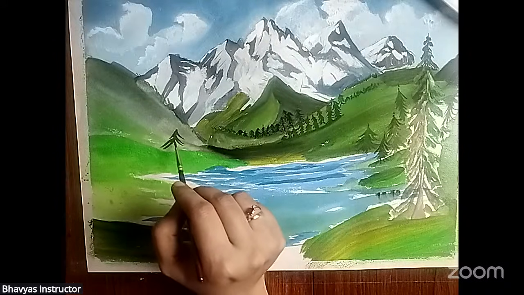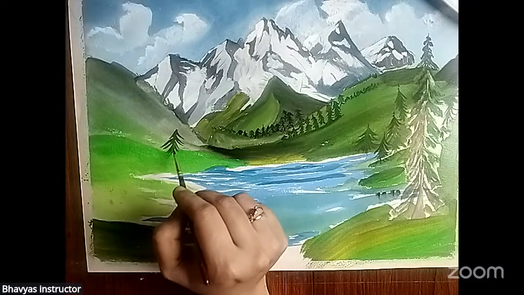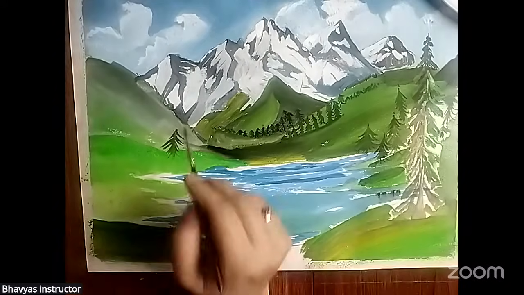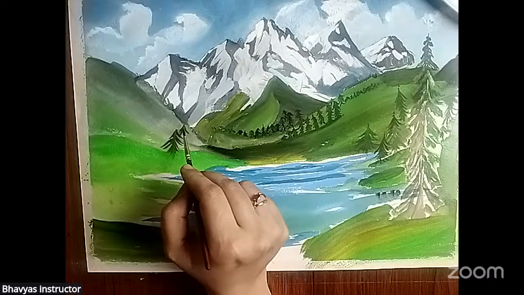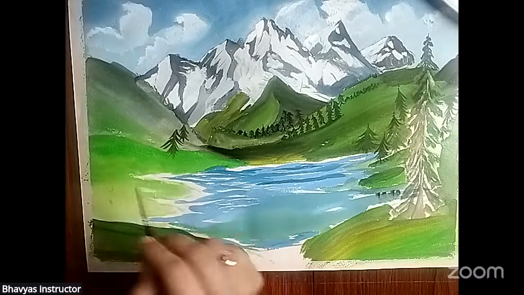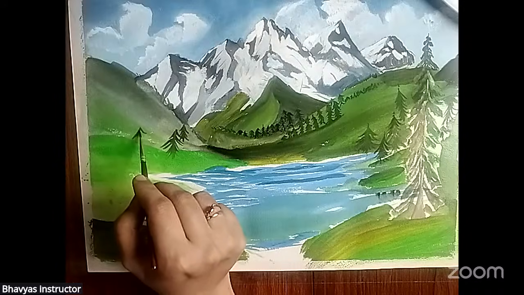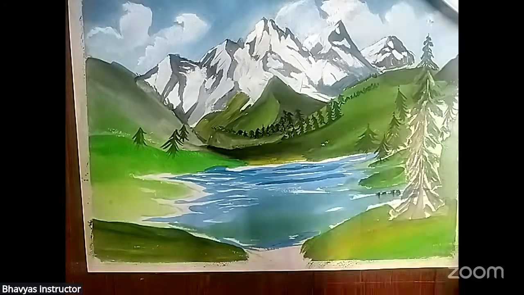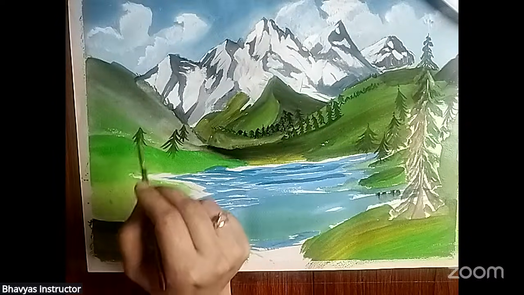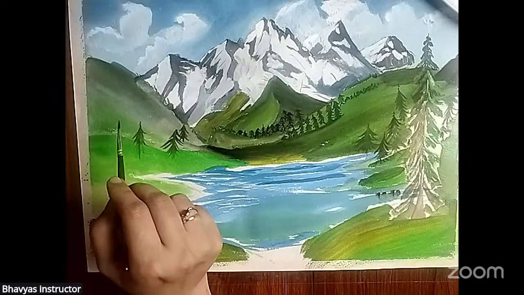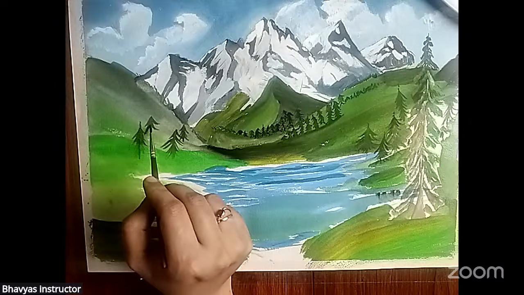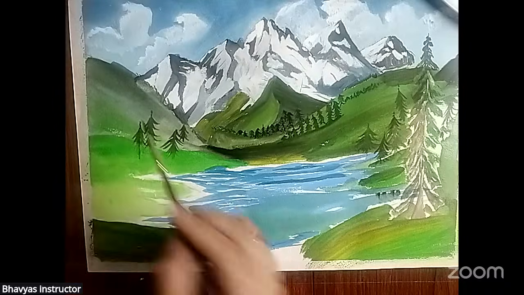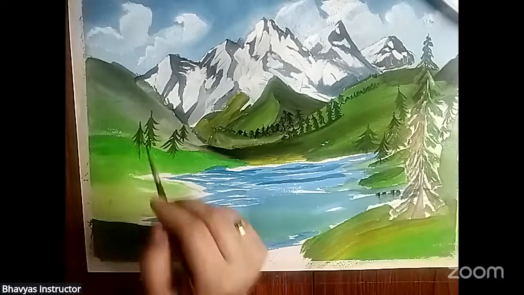I'll just add trees. In the middle, you just draw one line so that it will start looking properly.